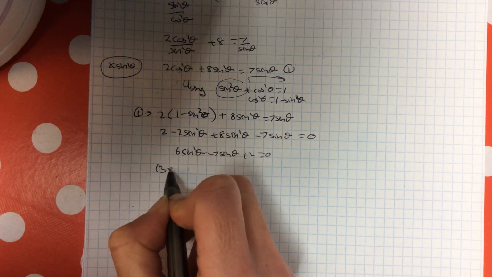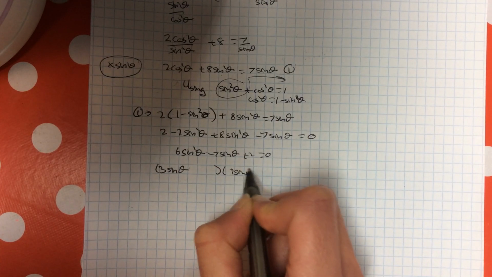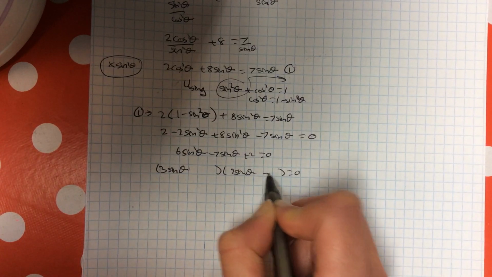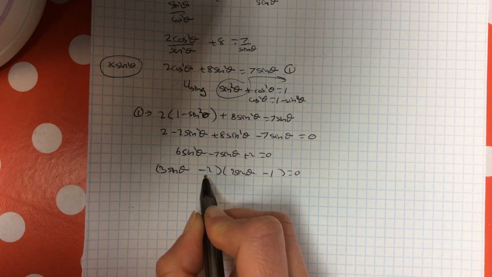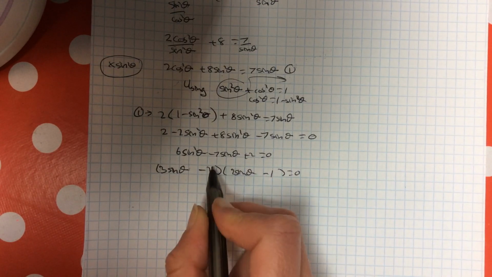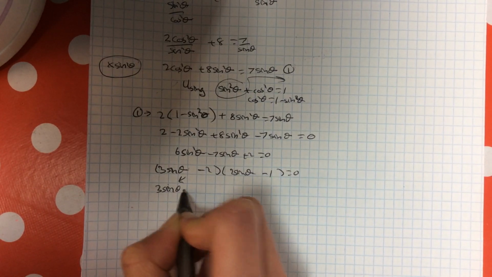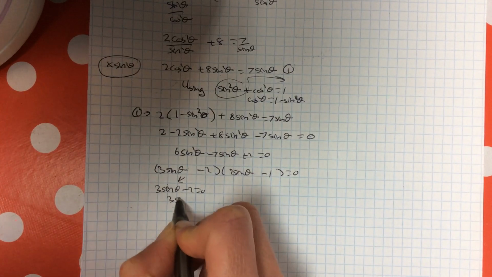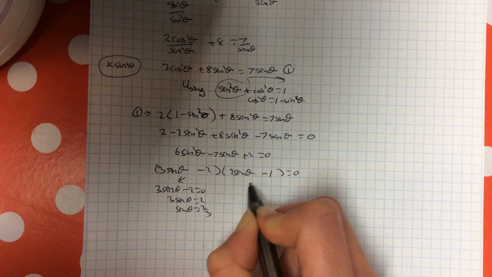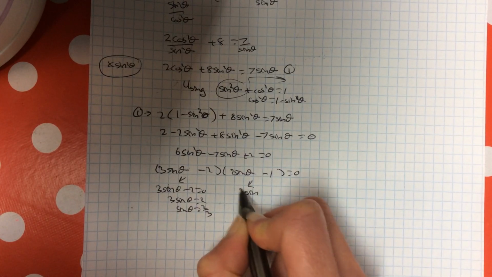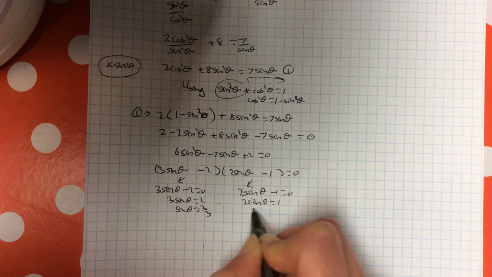That factorizes to 3 sine theta and 2 sine theta and minus 1 and minus 2, because outside is minus 3, and then that becomes minus 4. Minus 3, take away 4 is minus 7. Put each bracket equal to 0. So you've got 3 sine theta equals 2, so sine theta is 2/3. And over in this one, 2 sine theta minus 1 equals 0, so 2 sine theta equals 1.